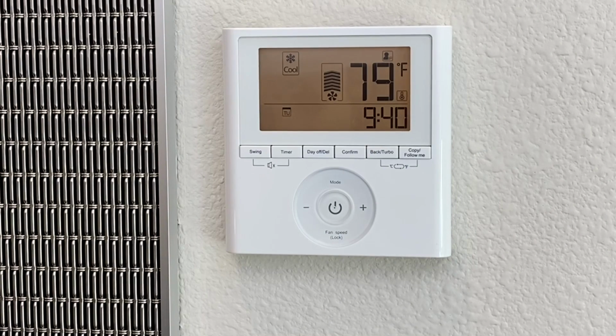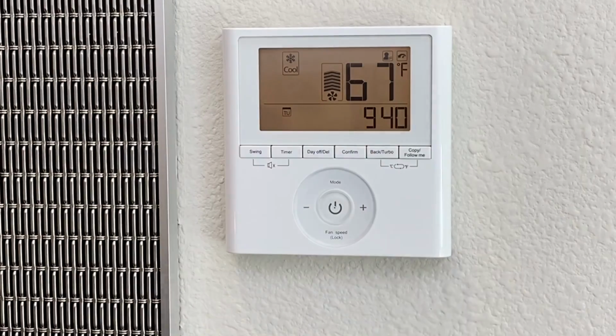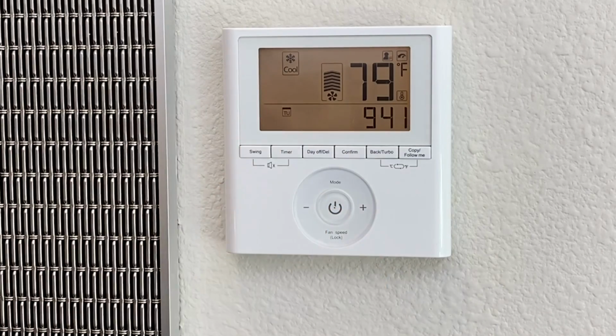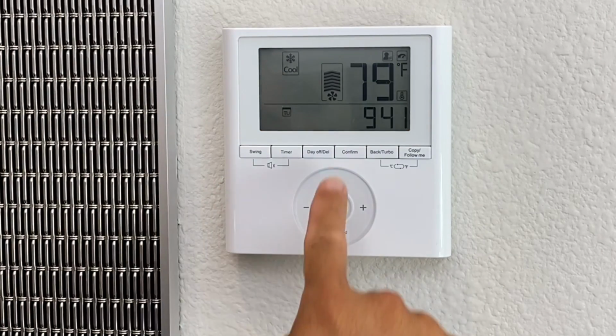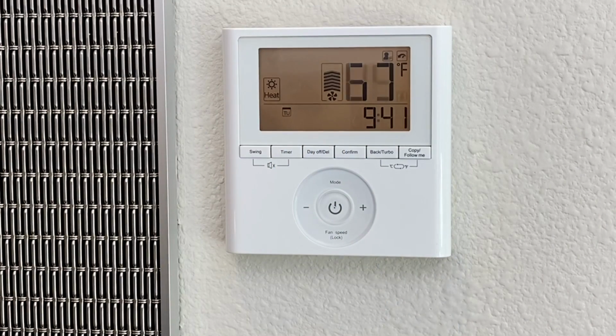If you would like to cool or heat your home as fast as possible, press the back turbo button, and this will allow your system to cool or heat your home as quickly as possible. If you have more than one thermostat in your home, verify that they all are in cooling mode, or in winter, that they are all in heat mode. If not, this can create a mode conflict and the system will not operate properly.